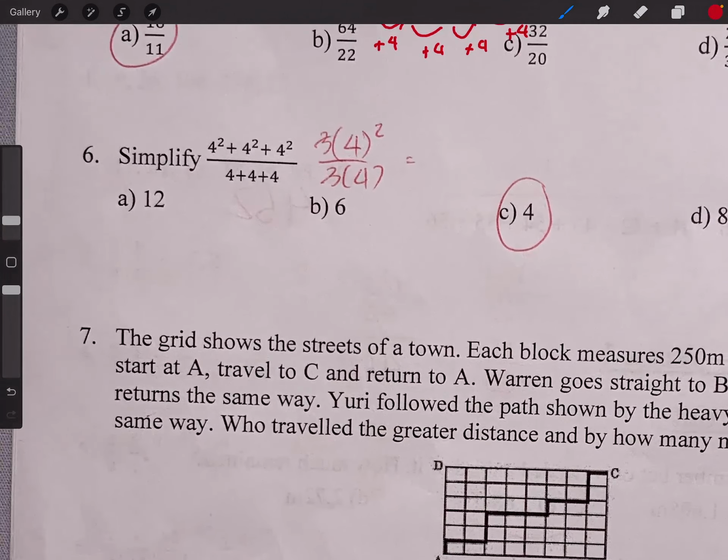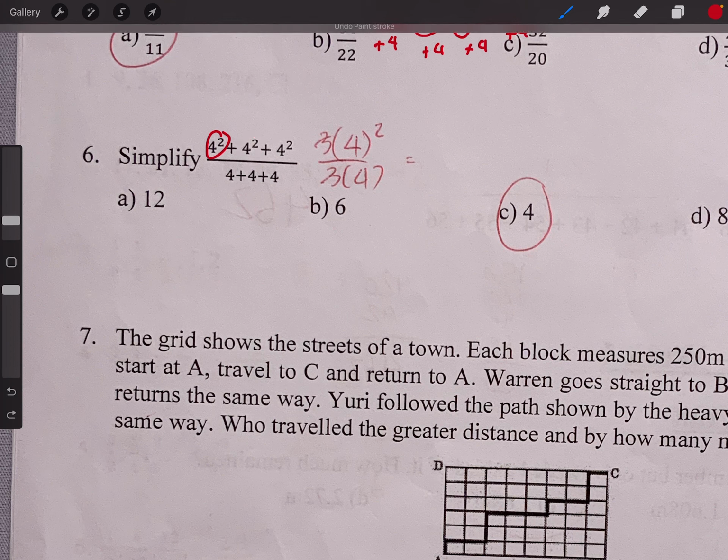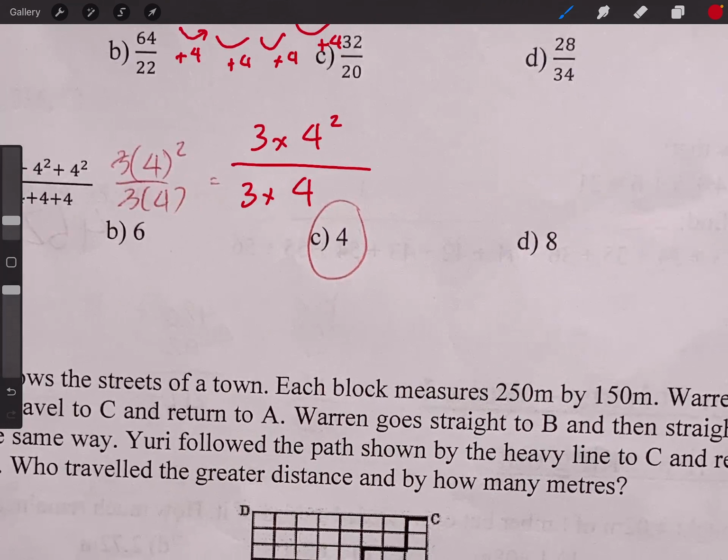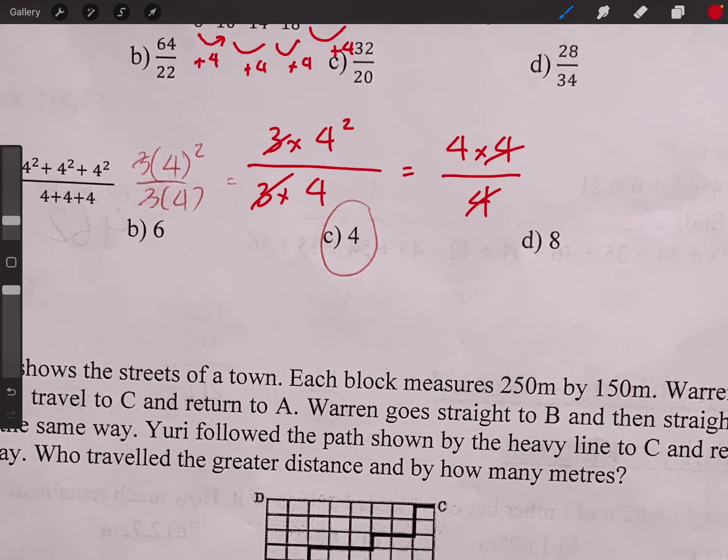Next one says simplify. Okay, so we got 3 lots of that. They're all the same. Okay, so we can say, oh well, that's the same as 3 times 4 squared, and the bottom one is just 3 times 4. Okay, we can simplify this fraction. We can divide top and bottom by 3. We get just 4 squared. 4 squared just means 4 times 4, and the bottom one just means 4. We can simplify this fraction again and divide top and bottom by 4, and we get the answer as 4.